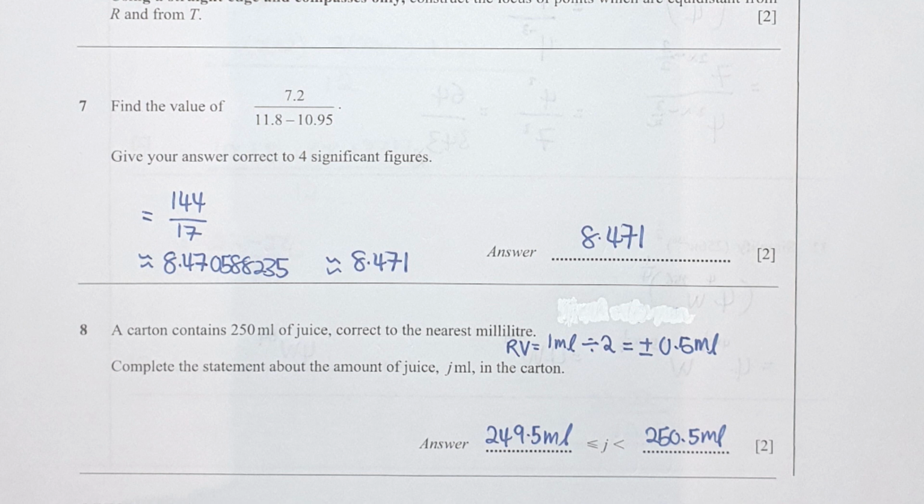But for question 8, as usual for upper bound and lower bound questions, you're required to find the rounding value first. Nearest milliliter, divide by 2 equals plus minus 0.5 ml. So for the 250, you are required to find the upper bound by taking 250 plus 0.5, whereas for the lower bound simply take 250 minus 0.5.